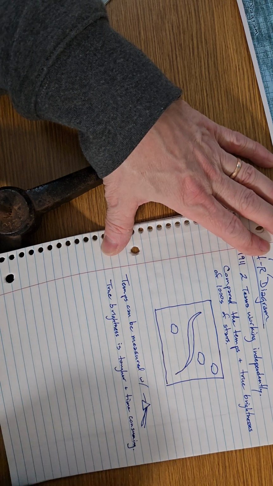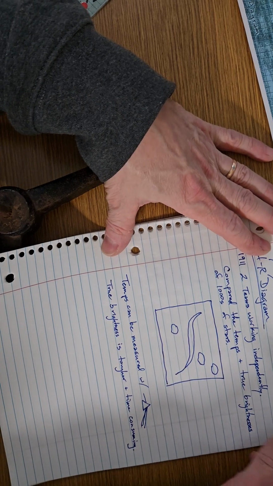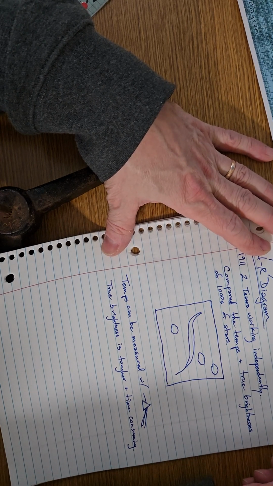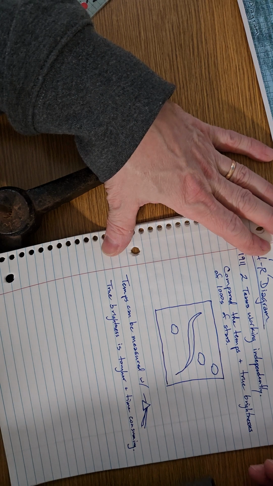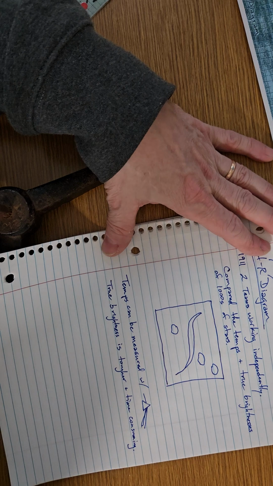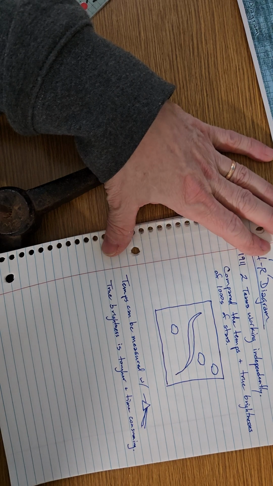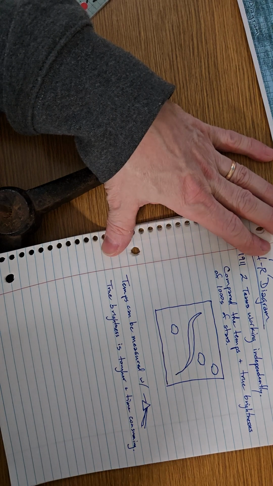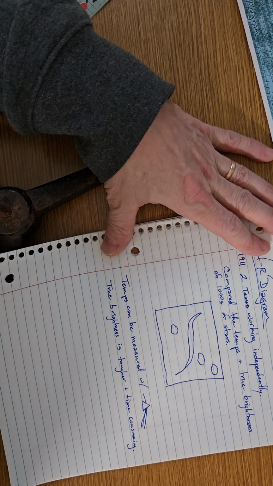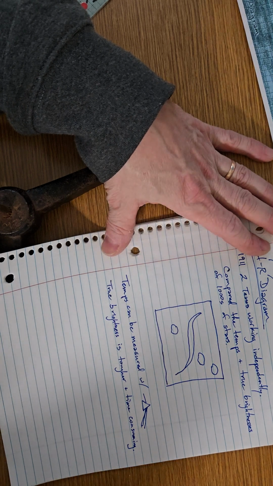Here's what they had to do. They had to figure out how far away that star was from the Earth, because that's going to determine its brightness. A bright object right in your face is going to seem dimmer and dimmer and dimmer as it gets away from you, even though it did not change how much light it was putting out. If it's farther and farther away from you, it looks dimmer.